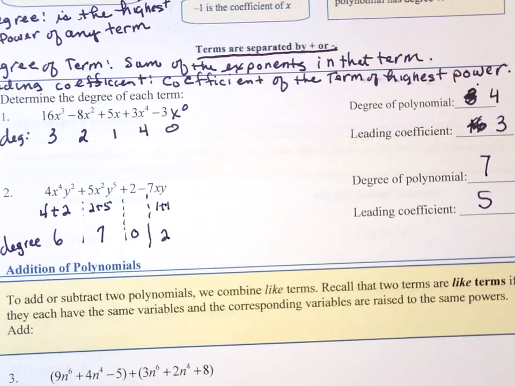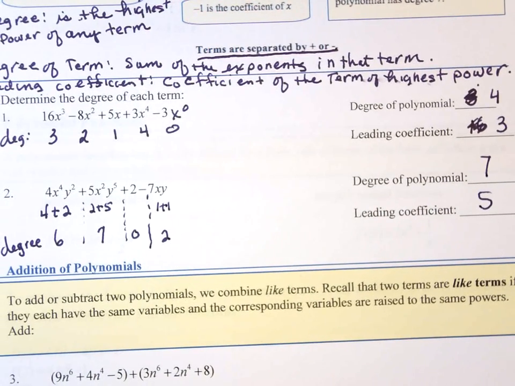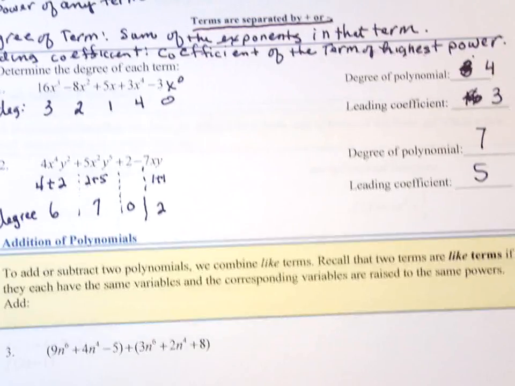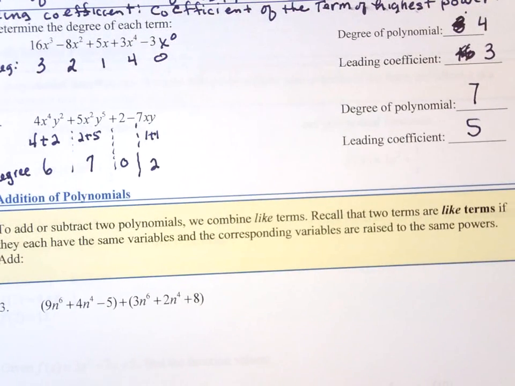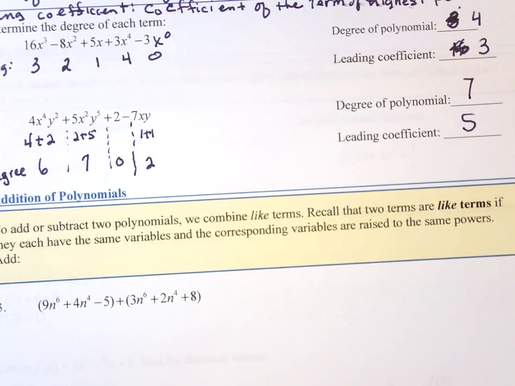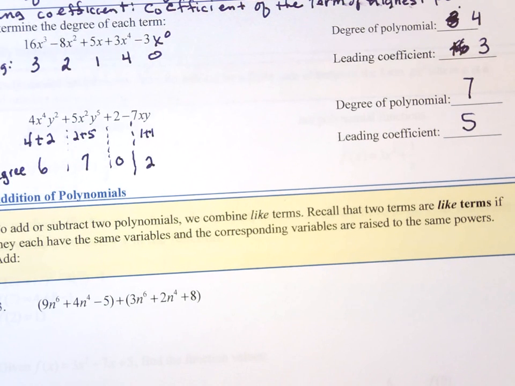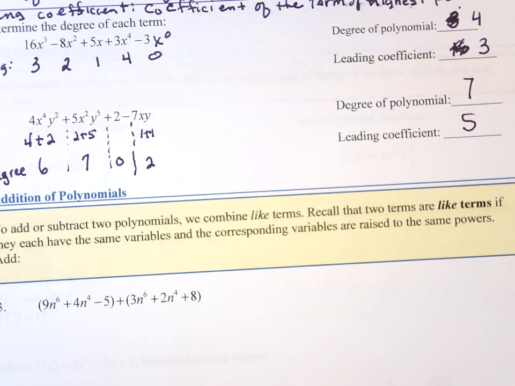So degree and leading coefficient are going to play a big role. Most of the time, however, our polynomials will only have one variable. Now, adding and subtracting polynomials: to add or subtract two polynomials, we combine like terms. Remember, two terms are alike if they each have the same variables and corresponding variables are raised to the same power.